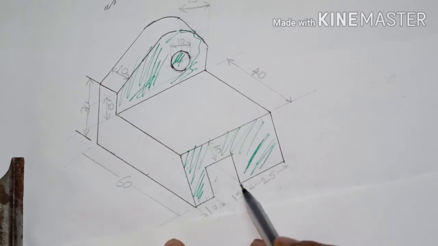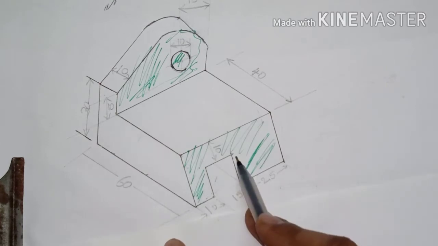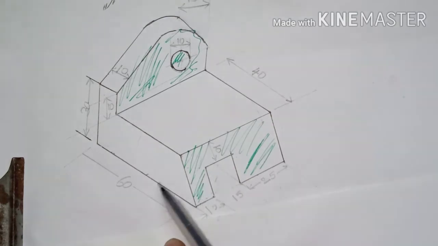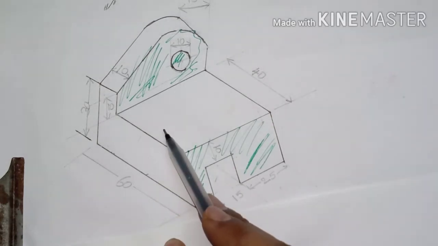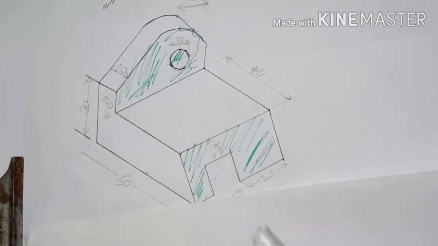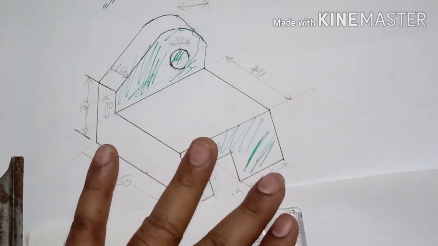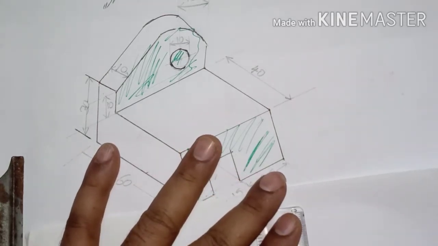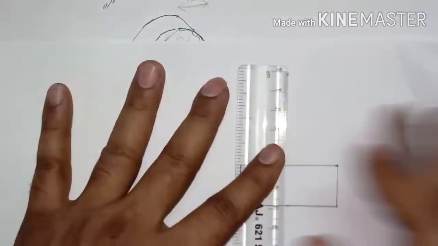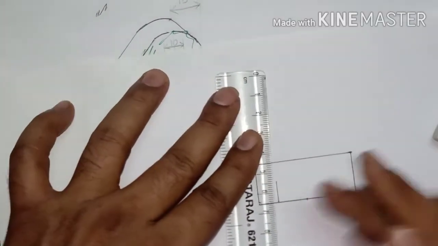The distance is 50 mm and the height we have to reduce by 10 mm again, out of the total 30 mm. So the rest is 20 mm. Let me draw it.